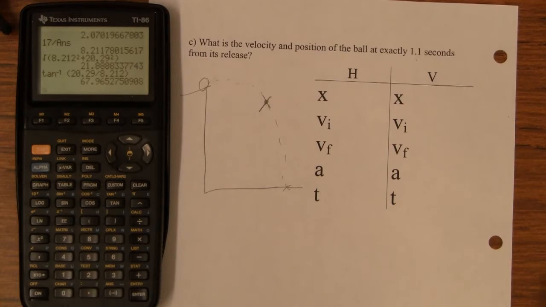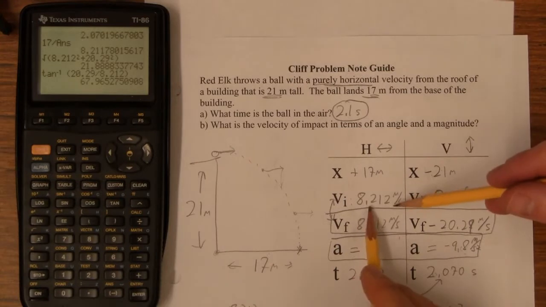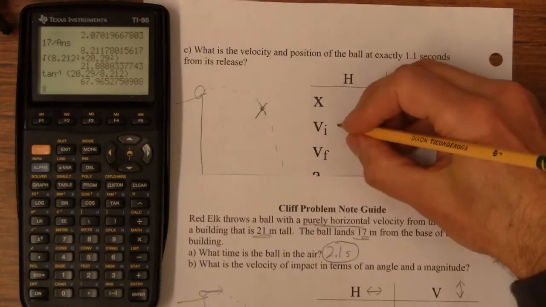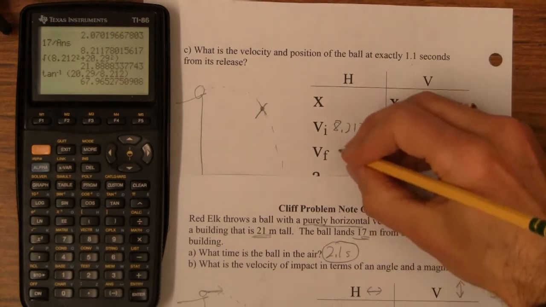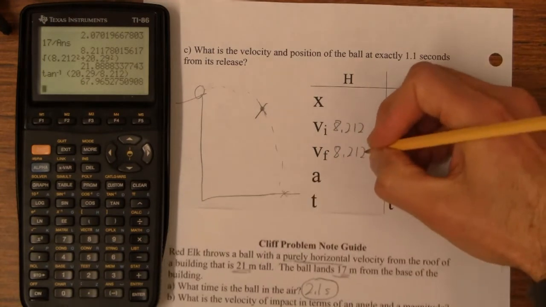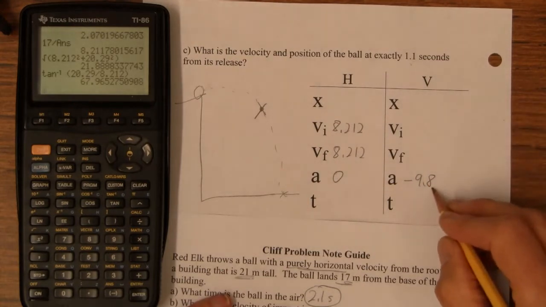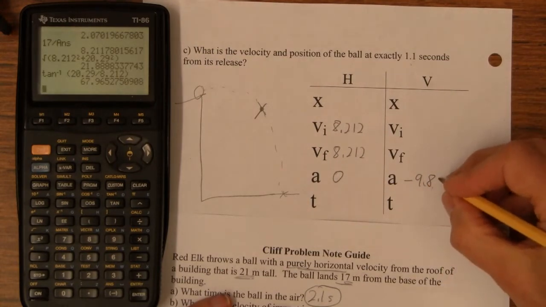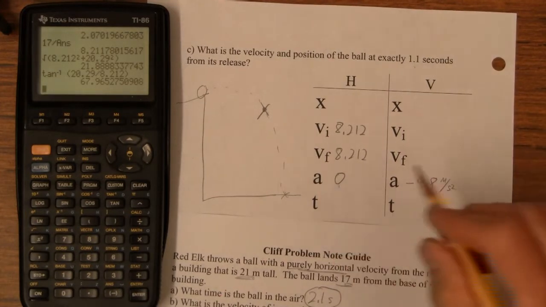We knew that the original velocity was 8.212, and that's going to stay the same, because we know he's jumping off the cliff. So that guy's 8.212. These guys are always 0 and negative 9.8. That never changes. We're accelerating with gravity up and down at 9.8 meters per second squared, and we don't have any acceleration horizontally.